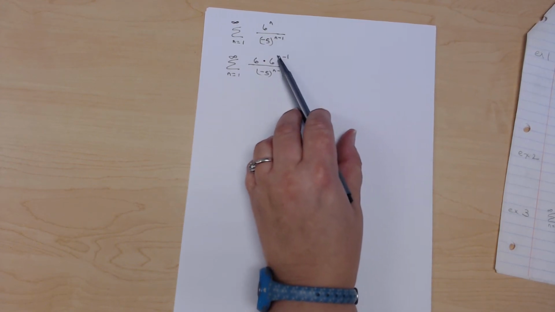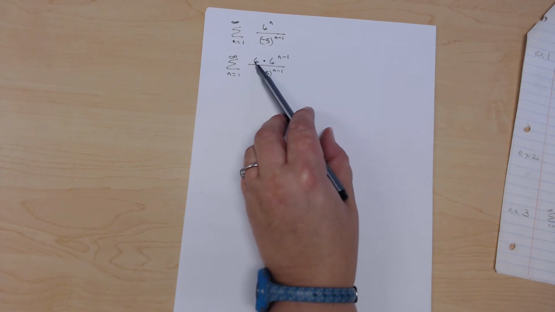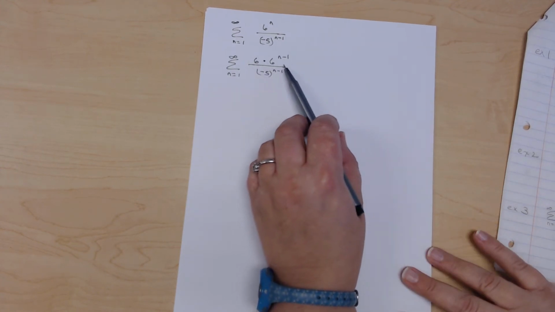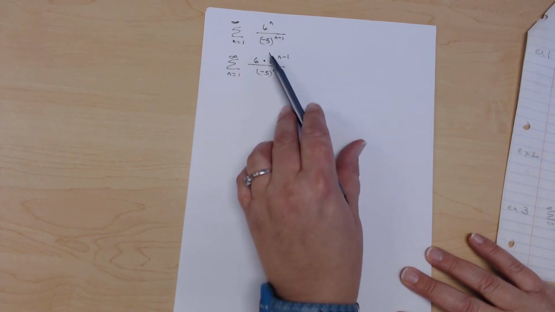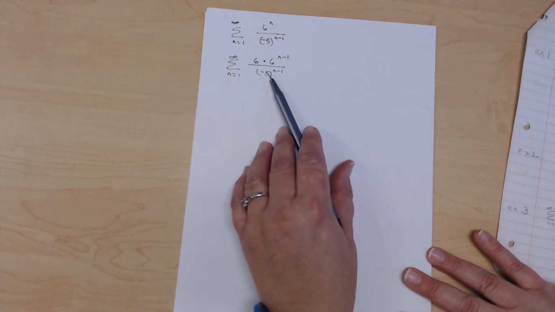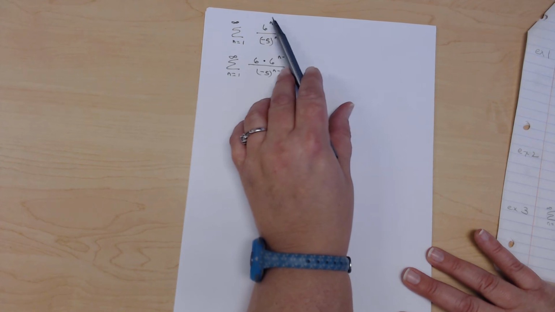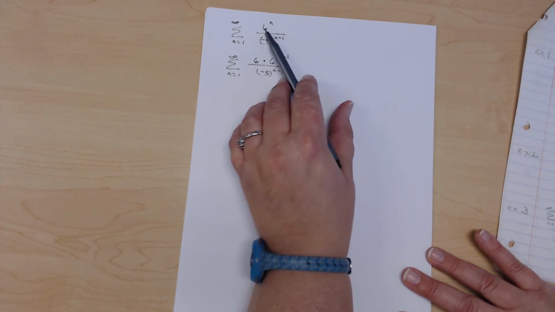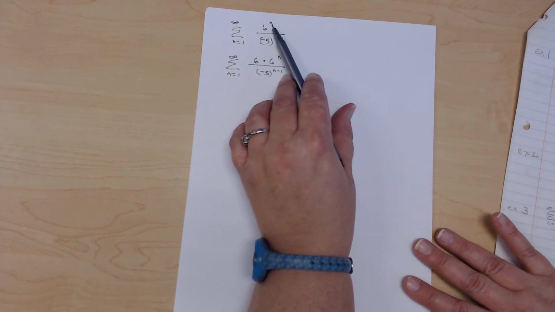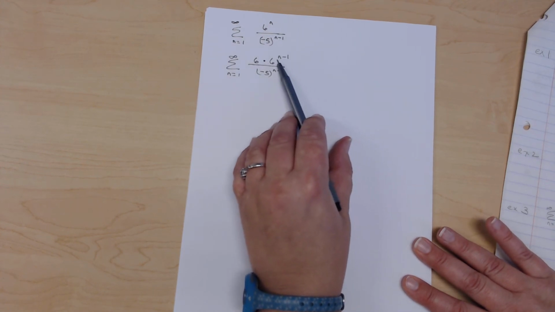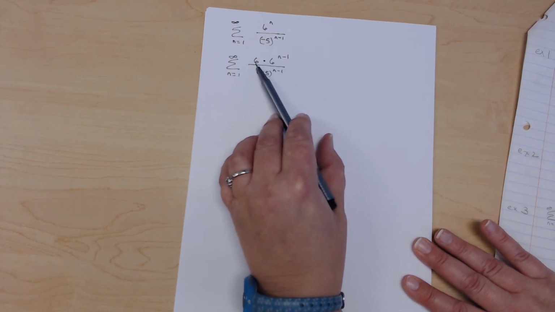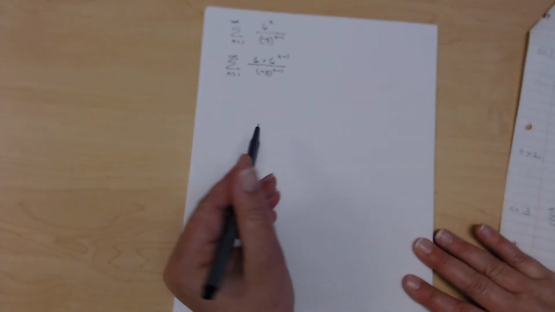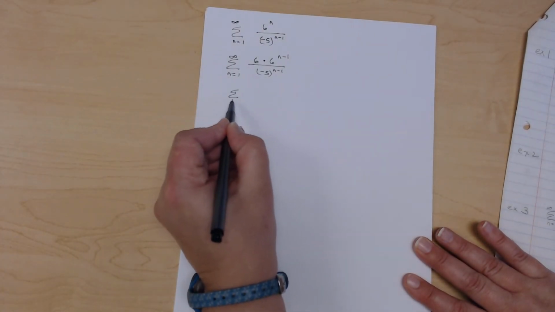When I plug a 4 in here, I only have 6 to the 3rd. There's my 4th one. And that's okay. I just wrote it a little bit differently. These two are still saying the exact same thing. If my n is an 8, I have to have 6 to the 8th in order to keep the same problem. When I plug in an 8 here, I only get 7, but there's my 8th one. Okay, all right, so now written like this, we're in good shape.